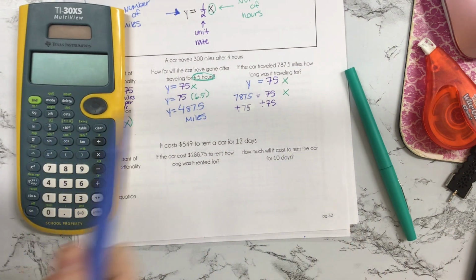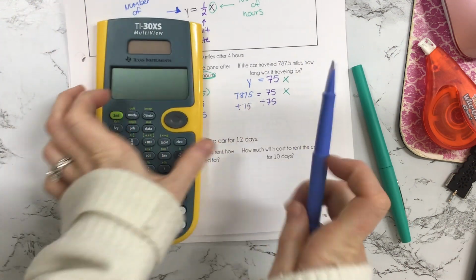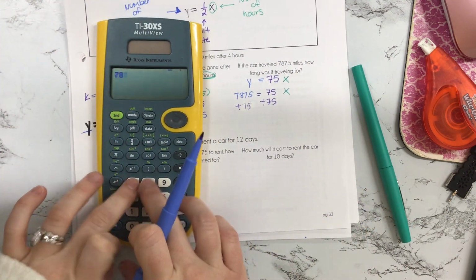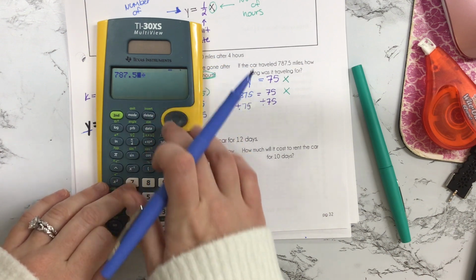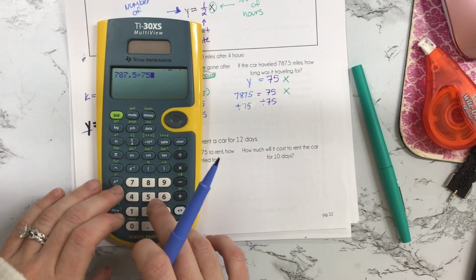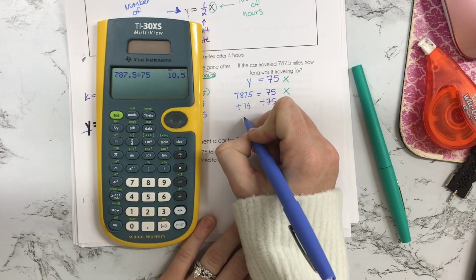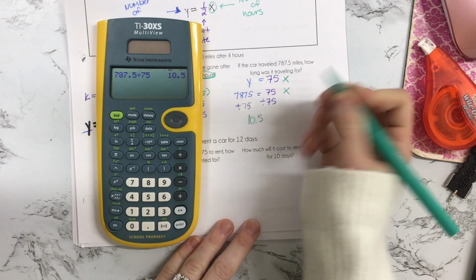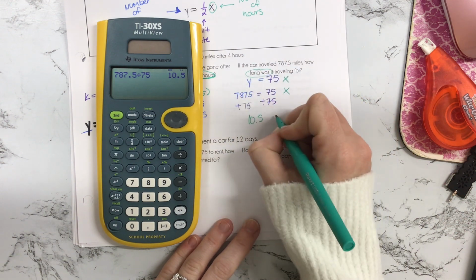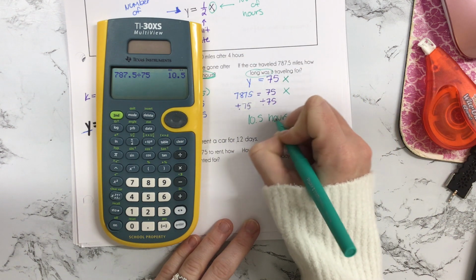So to find the opposite thing, we should do the opposite operation. So I'm going to do 787.5 divided by 75 this time, and you get 10.5. And we were looking for length of time, so 10.5 hours.